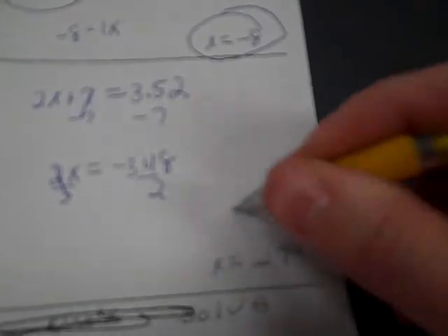3.52 minus 7 is negative 3.48. And then I divide by my 2. Negative 3.48 divided by 2 is negative 1.74. And there's my solution for x.